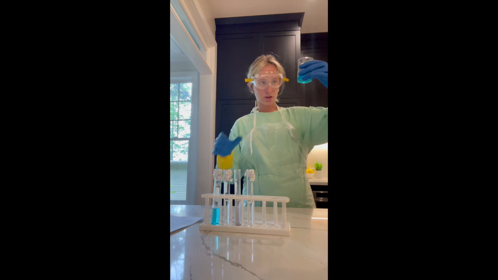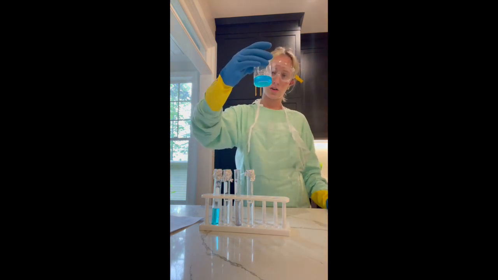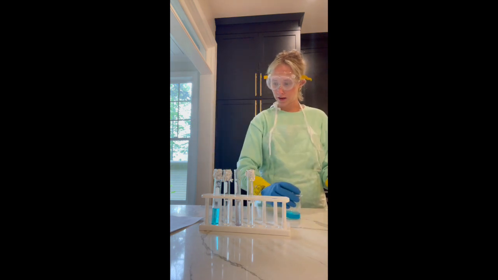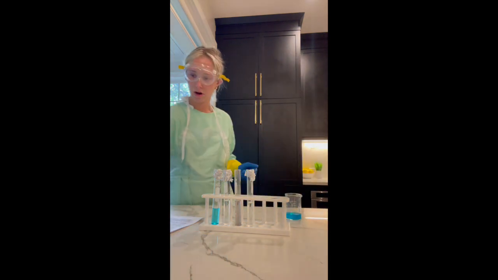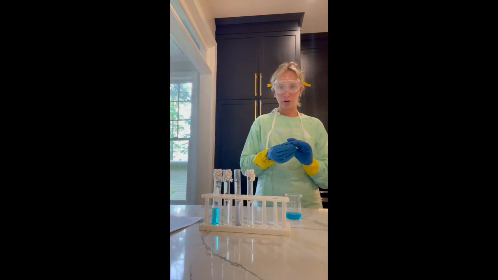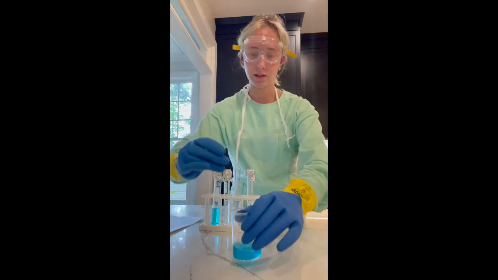Now that I'm done stirring, it all dissolved into a liquid together, and the water is more of a blue now. And then I also measured out my piece of aluminum foil. So I am going to place that in here, and let's see what happens.